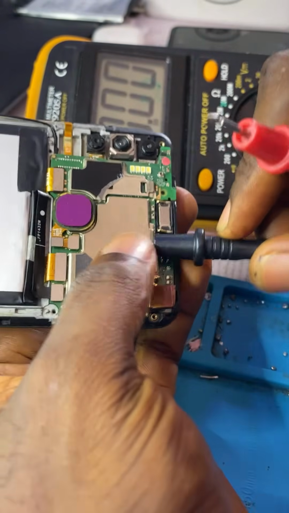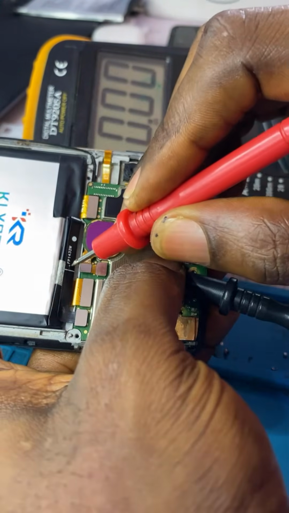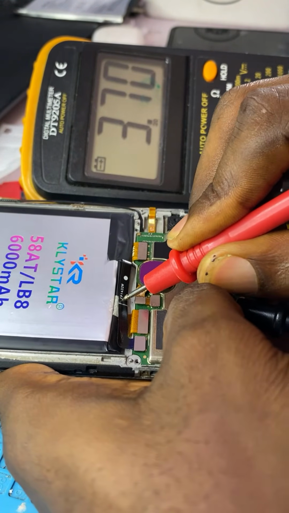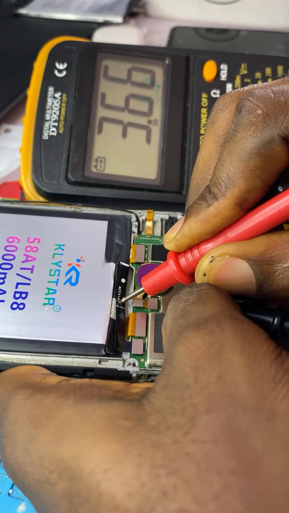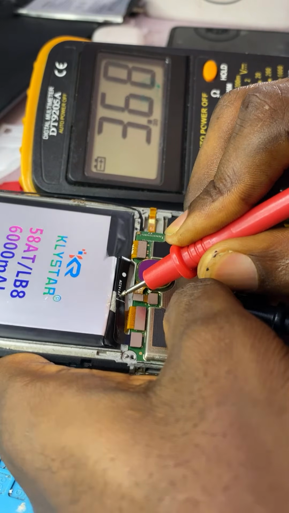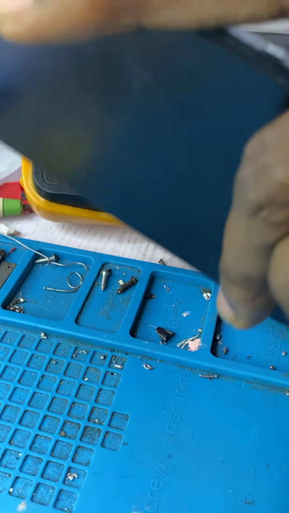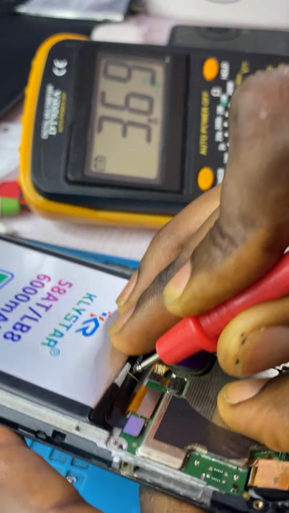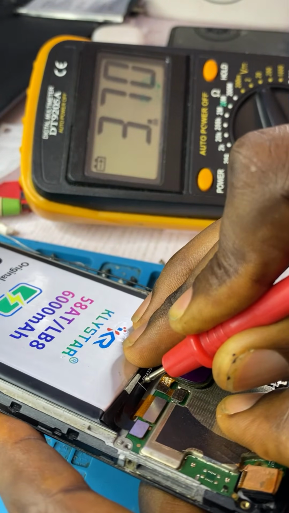So let me place this one to the ground, and this one here goes to the positive. So right here you can see the battery voltage is 3.7, 3.6, and let's see if the phone is on. The phone is on. You guys can see that the phone is on, and we have the battery 3.7.